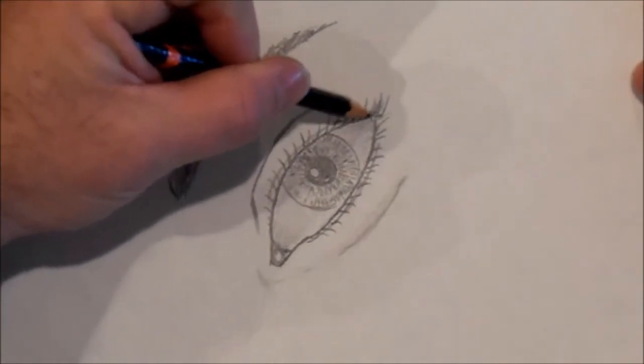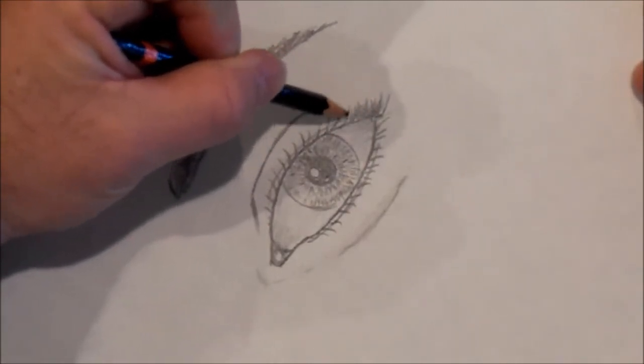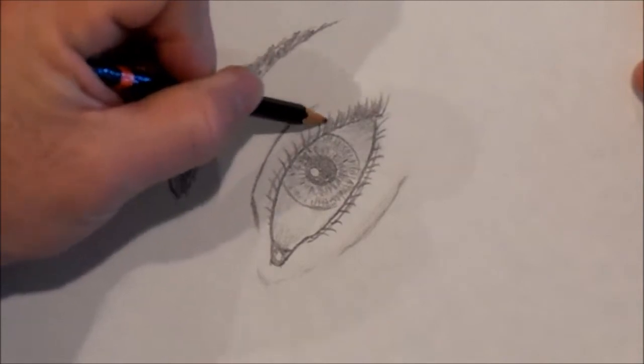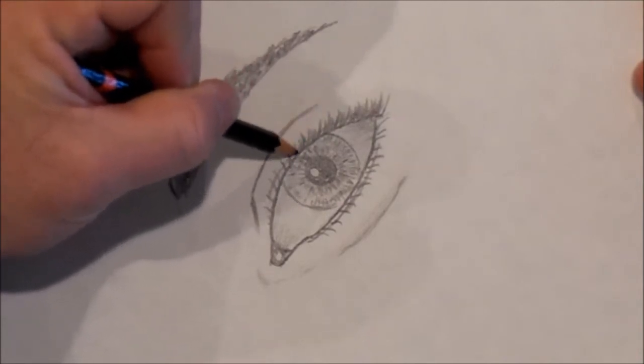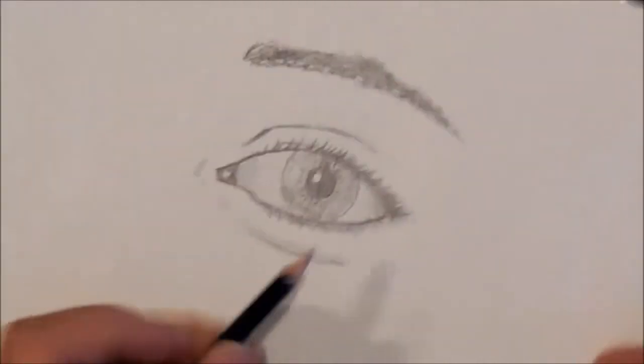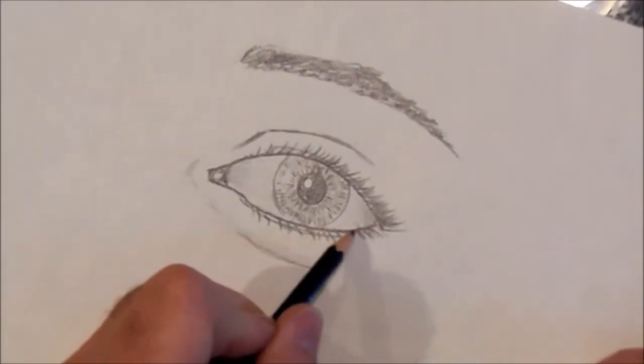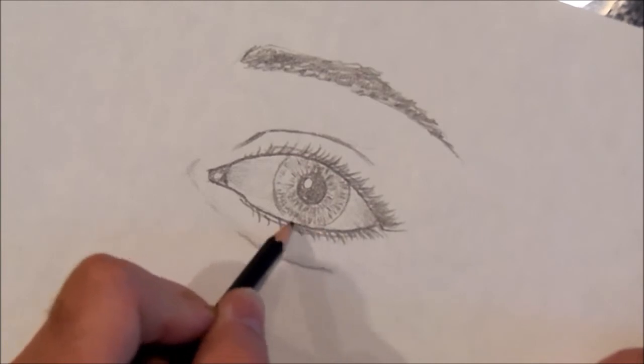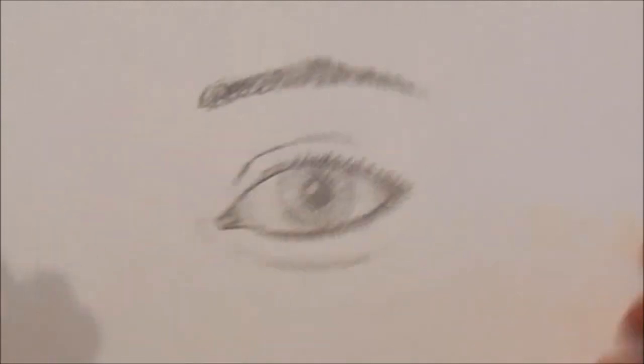Add a few more eyelashes. There are short and long eyelashes, so you want to make sure that you get all different lengths of the lashes. Okay.